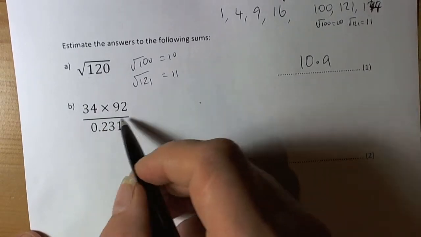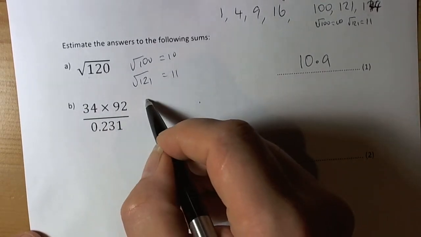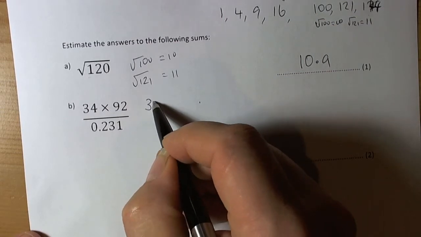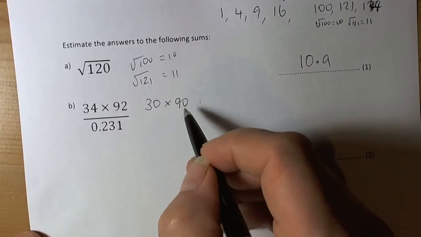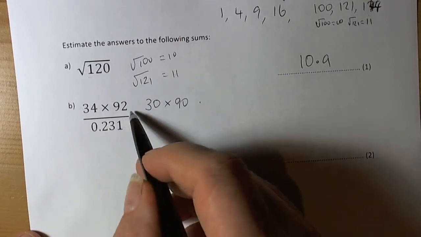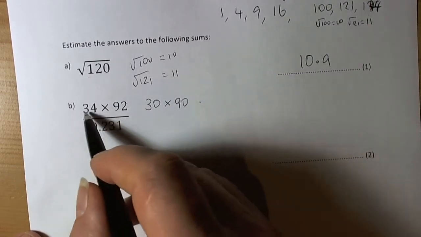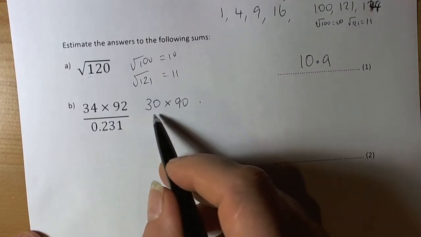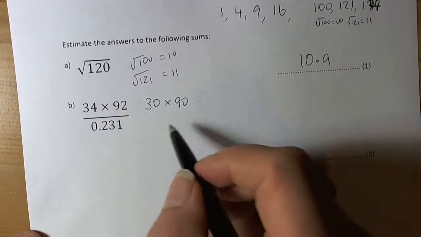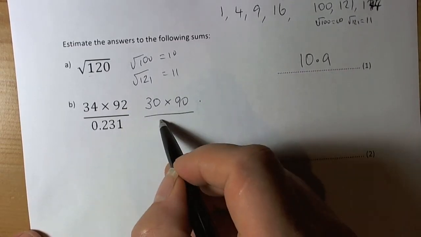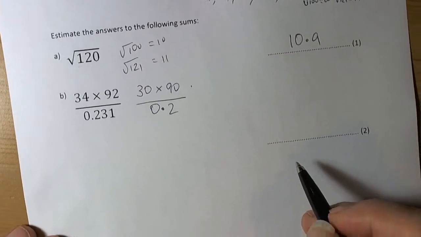This one, it's asking you to estimate, so we round the numbers to something nicer. So to estimate in our head, because that's got to be a quick sum, we're going to turn that into 30 and 90. Estimating, it's always a good idea to round to one significant figure. That makes the sums a little bit quicker. So 34 to one significant figure is 30, 92 is 90, and 0.231 to one significant figure is 0.2.